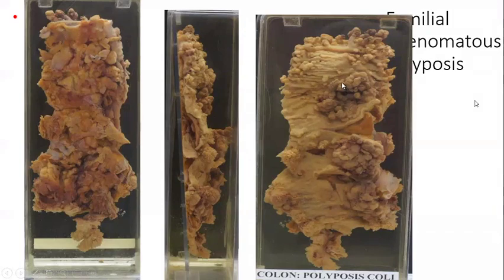What do you think the measurement is? Maybe 0.2 cm, isn't it? Those are very small. The measurement, maybe 2 cm, like 1 cm, those 2 cm. Okay, they are pedunculated. Pedunculated means they have a neck.